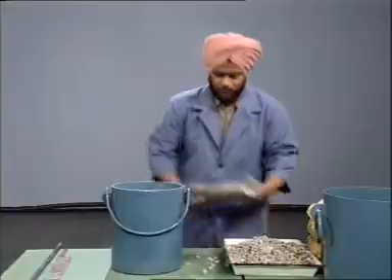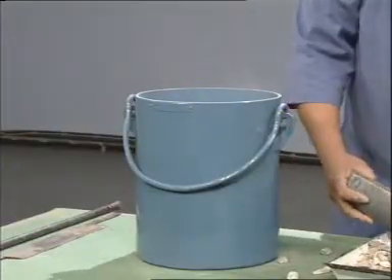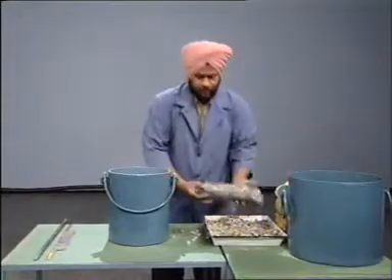Now add the second layer of aggregate using similar quantity of aggregate and again tamp it giving 25 strokes.